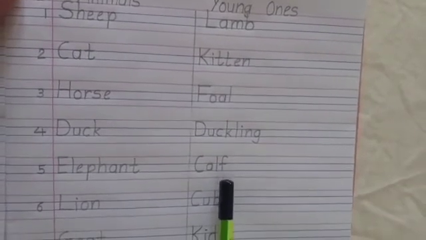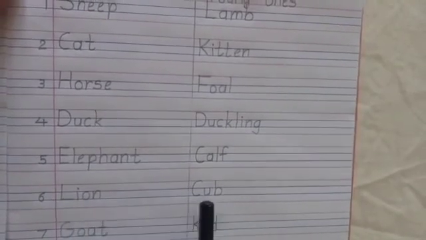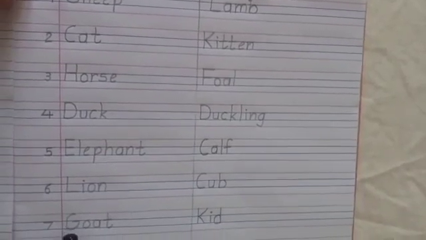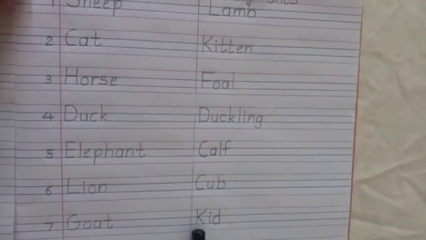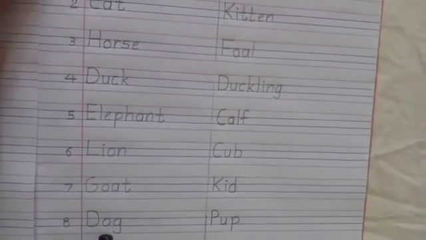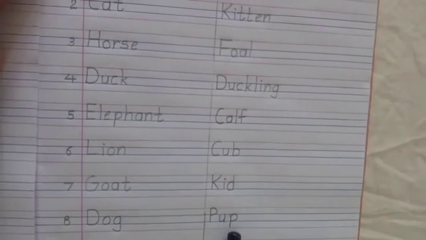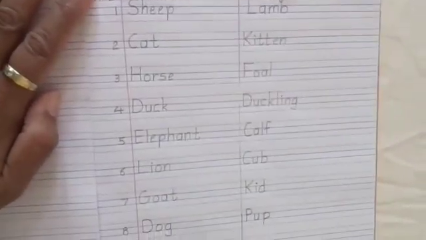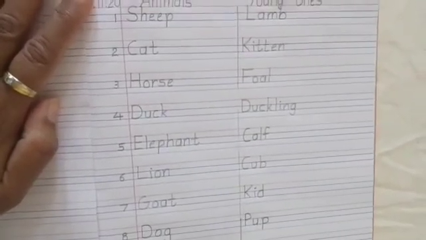CALF, calf. Next, LION, lion. Young one, CUB, cub. Next, GOAT, goat. KID, kid. And the last one is DOG, dog. Young one of dog, pup. PUP, pup. Do revise all these 8 animals' names with their young ones and also learn the spellings by heart.